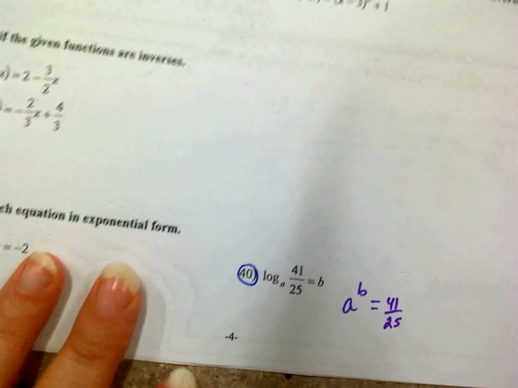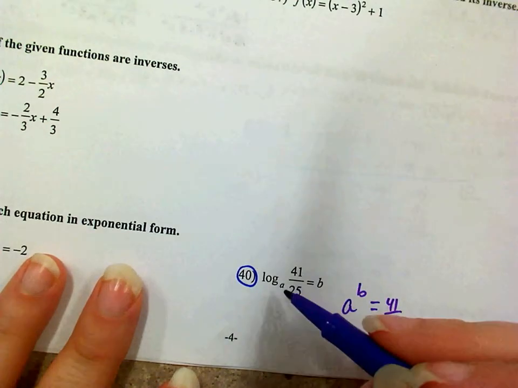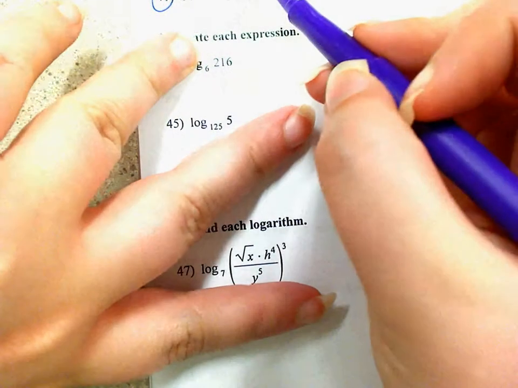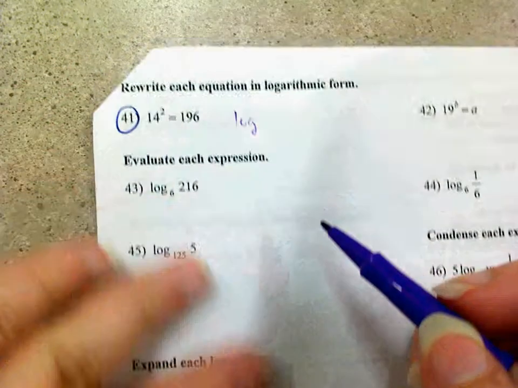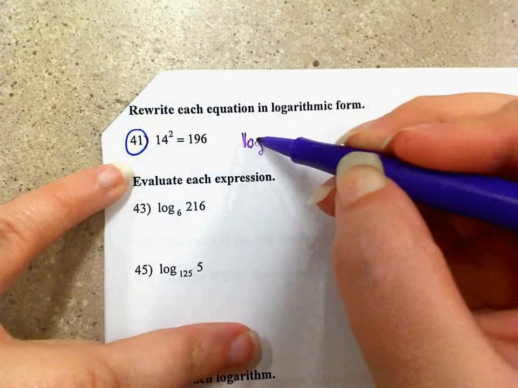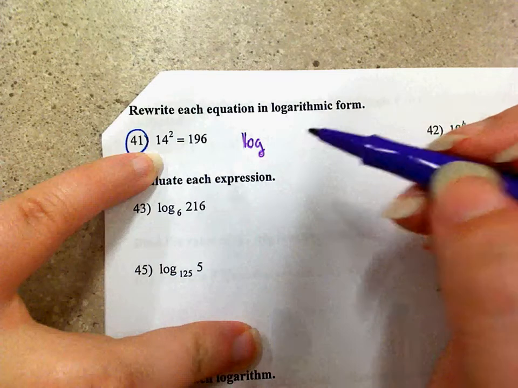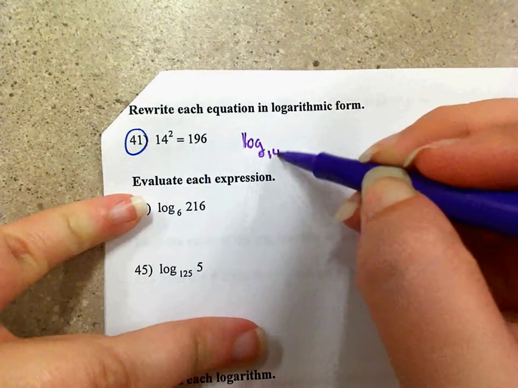So the base of the log is the base of the exponent, so log base 14 of 196 equals 2.